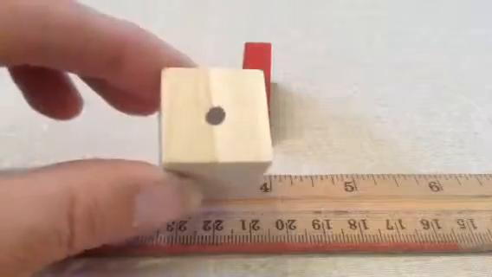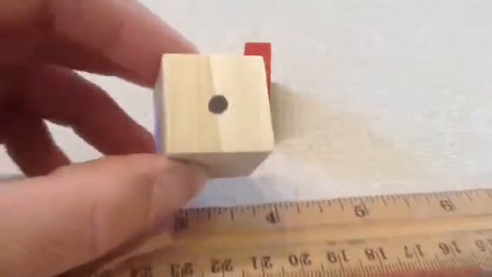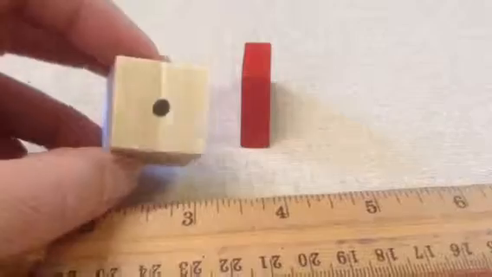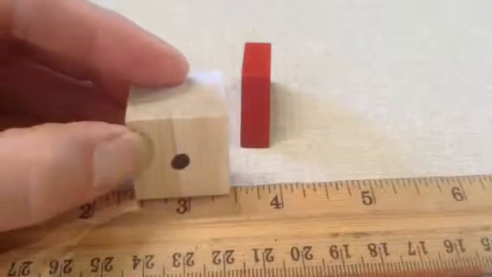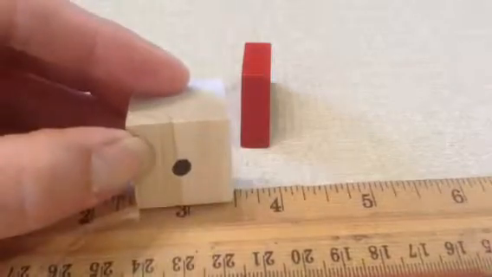So that will represent one data value. So for instance, if I asked, let's say I was plotting how many pets people had, and someone had 3 pets, I would put this on the 3, representing the value of 3.